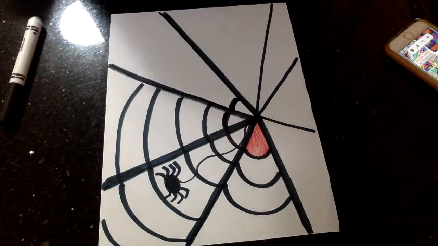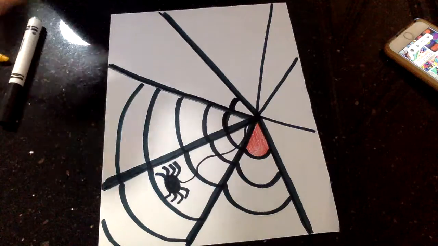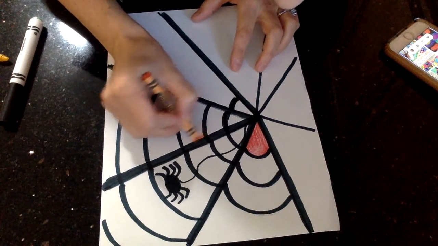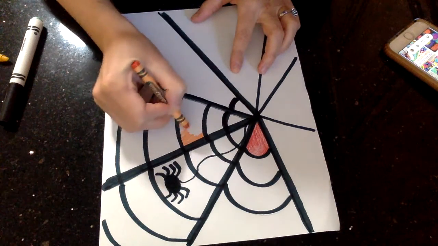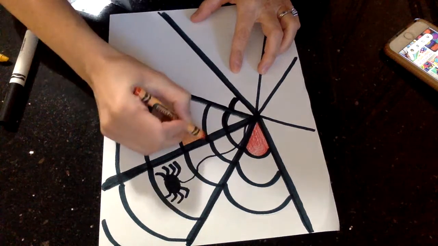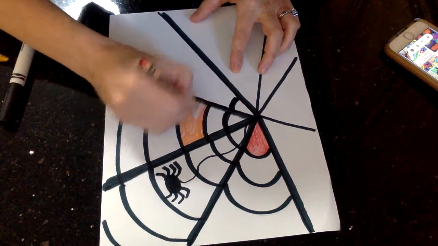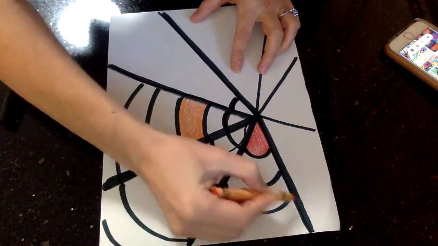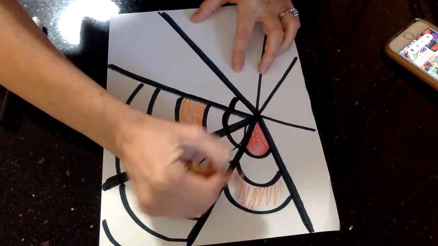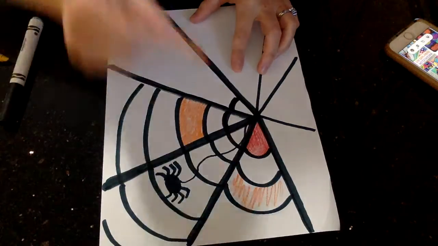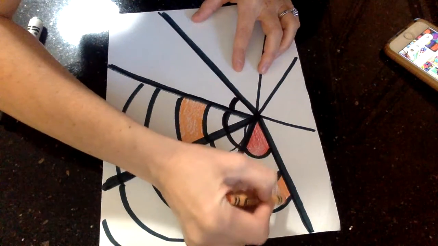Remember our rules about coloring. Hide the paper when you color so it doesn't look like scribble scrabble. So this is the right way to color. This is the wrong way. See how that looks sloppy? Right, go back through and hide the paper.